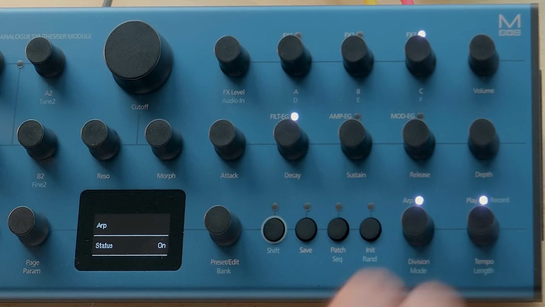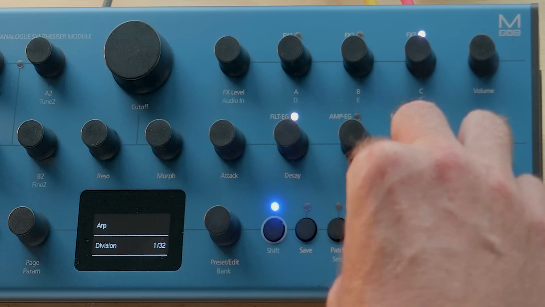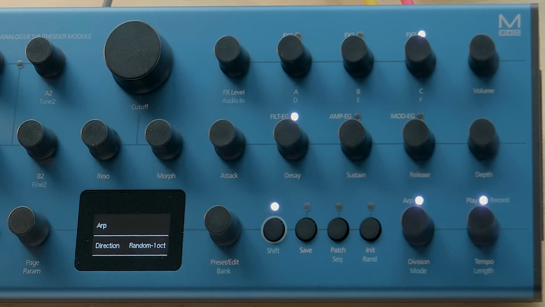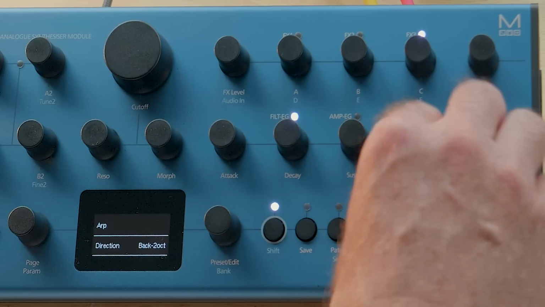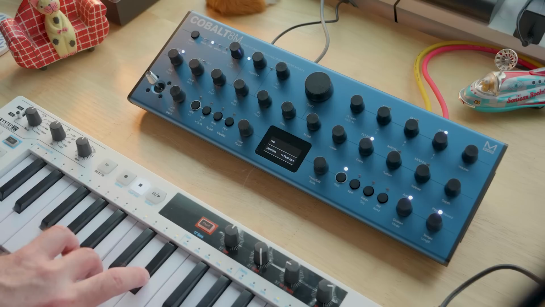So what do we have? Well, we have time division. If we go to Shift, we have modes. Lots and lots of different modes, which is cool. So I think I want a typical... Yeah, that's what I want.